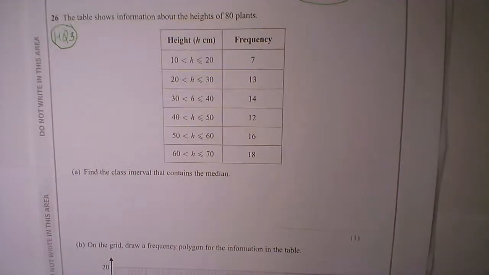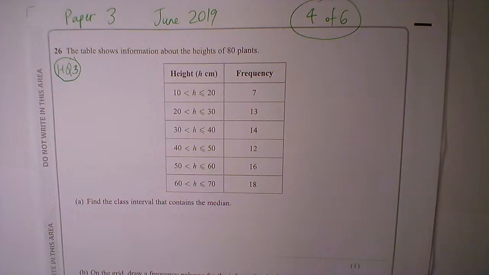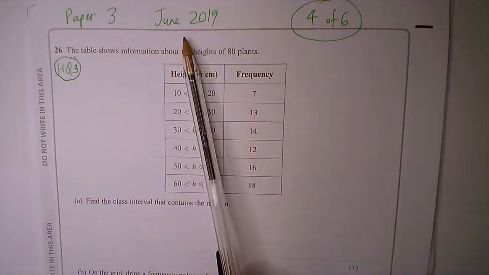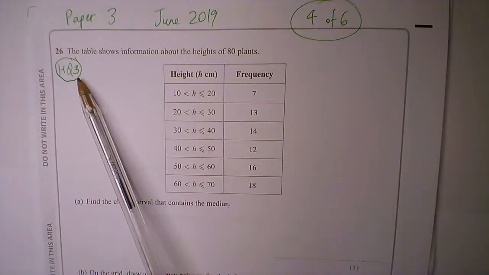Okay, this is question 4 of 6. It's a short pack today. Press pause and have a go. When you are ready, press play for the answer. And as you can see, this is from paper 3, June 2019, question 26 of the foundation paper and question 3 of the higher paper.